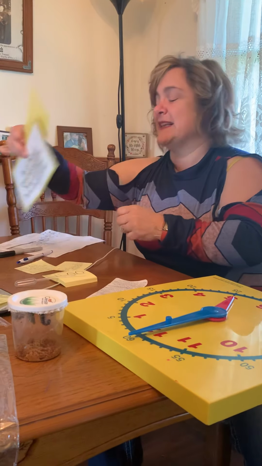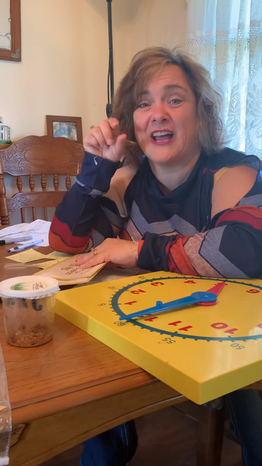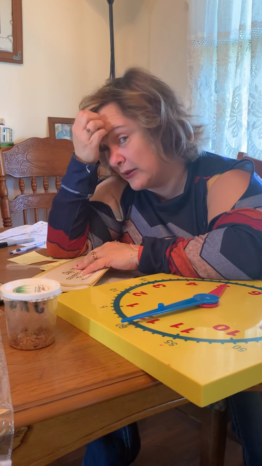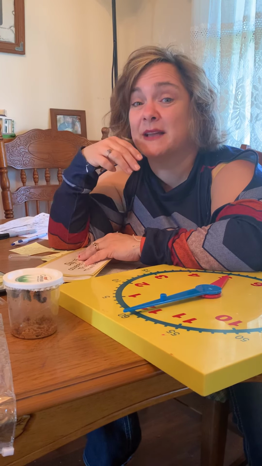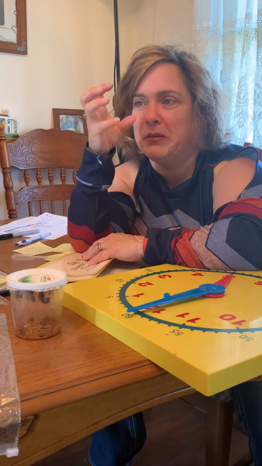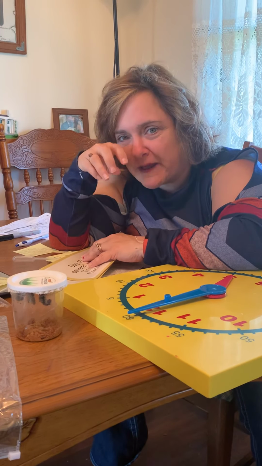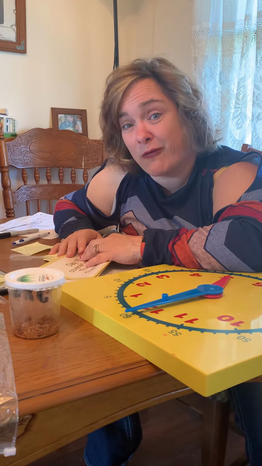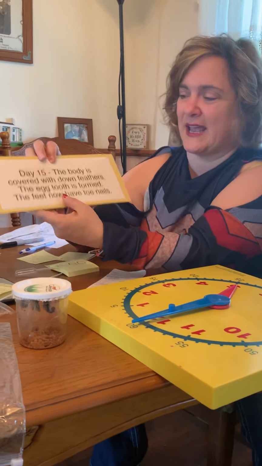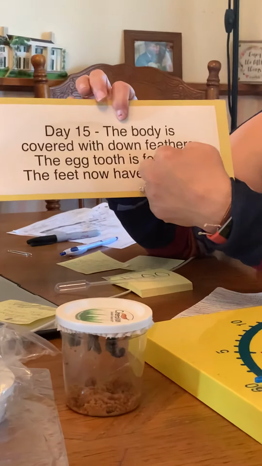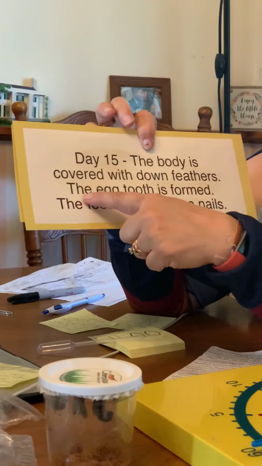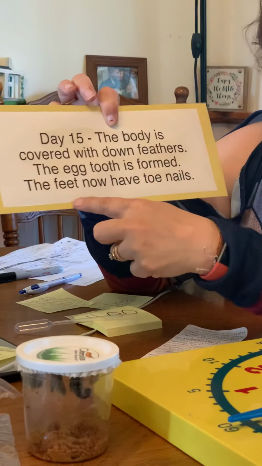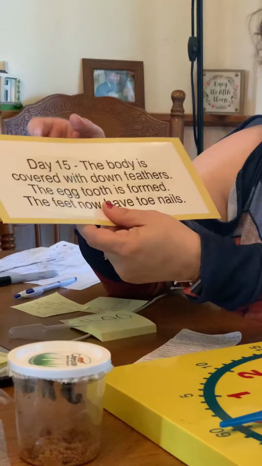For our little chick eggs, the other night, Mr. Parlier and I went and we shined a light in the dark under the eggs. One egg was totally light colored, so that means there was not a little chicken in it. But most of the other ones had a big black blob, and it looked like little feathery things underneath of them. And so that was showing us that chickens were forming in there. So yesterday, the body is now covered with little tiny downy feathers, and they have formed their little egg tooth, which is how they get out of the egg. The feet now have little toenails. So that's what happened yesterday.